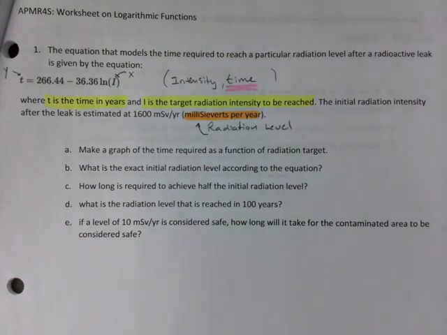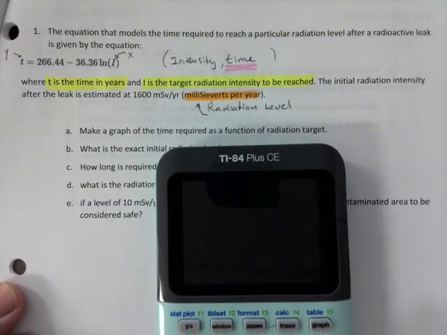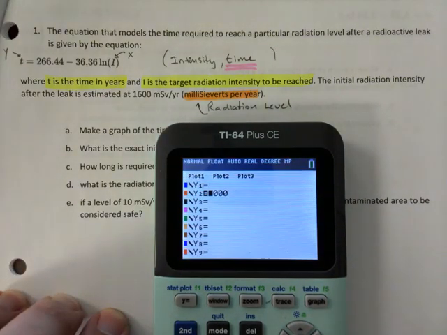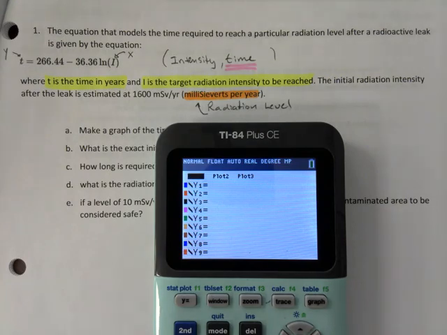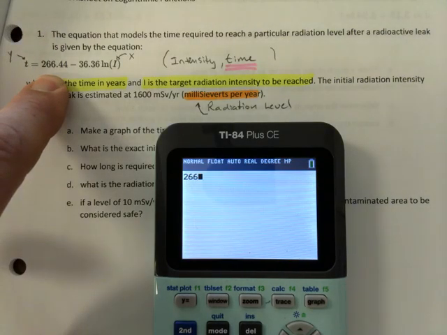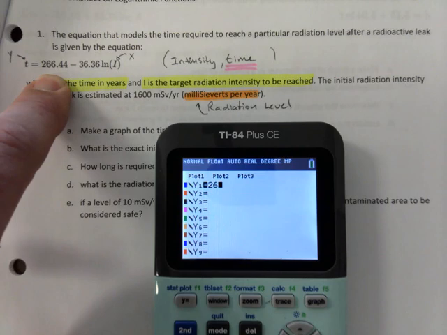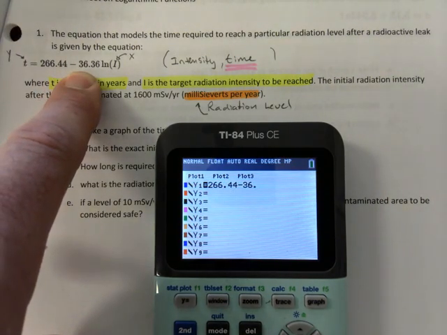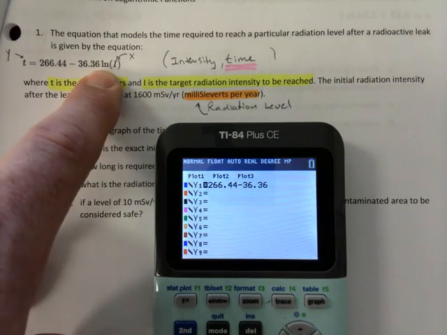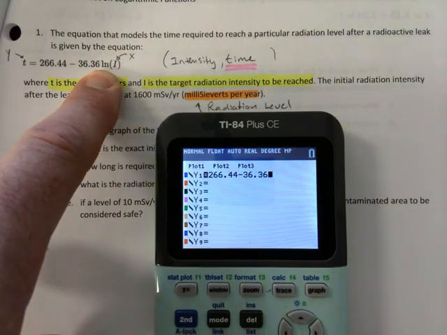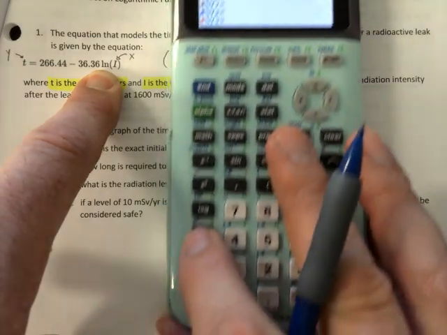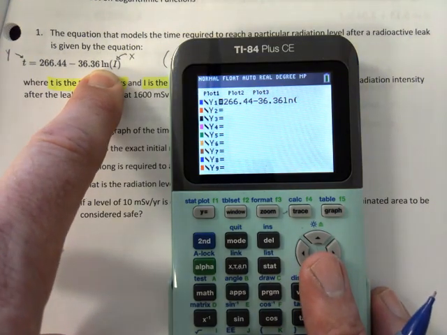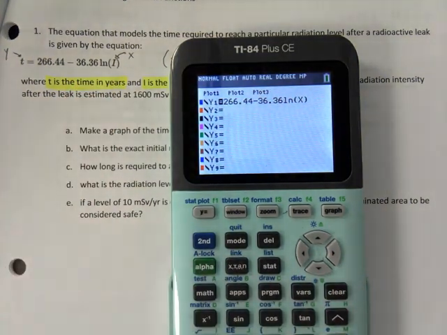Enter it into your calculator. So we're going to go to y equals. Clear whatever is there. Turn off plot 1. So let's go 266.44 minus 36.36. Which button are we going to use? LN, correct? Press the LN button. It's right here, underneath log, and then just x. You just put the variable x in there.